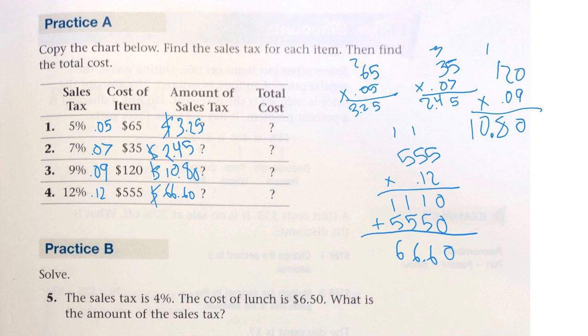Now the total cost, we're going to be adding. Put it on this side, we can add the cost of the item with the sales tax. So 65 plus 3.25 will give us 68.25.